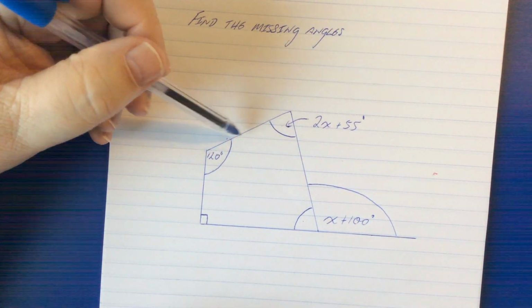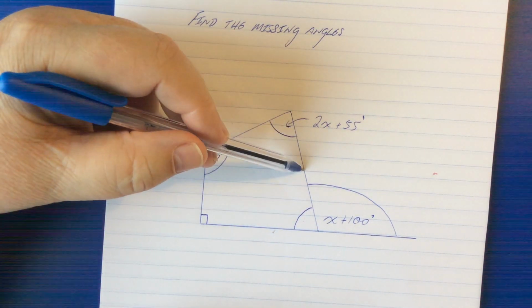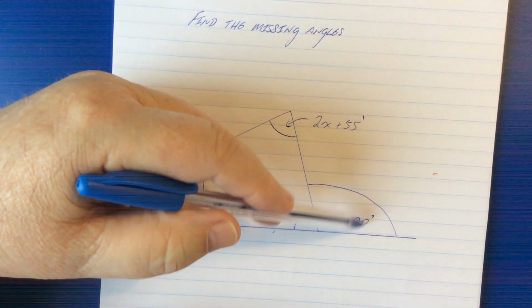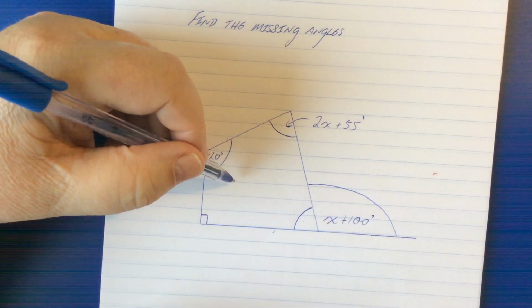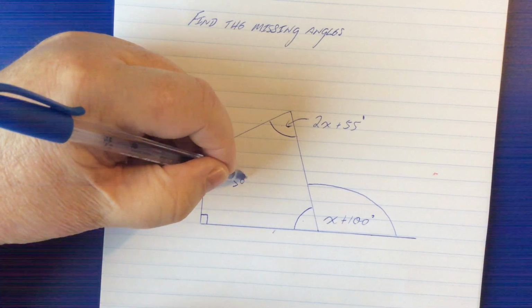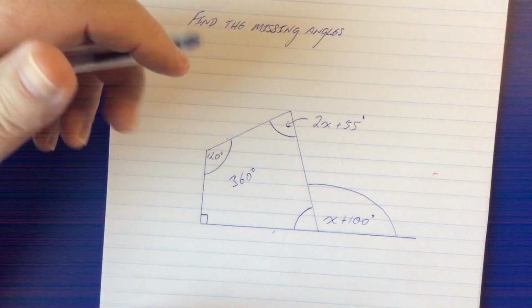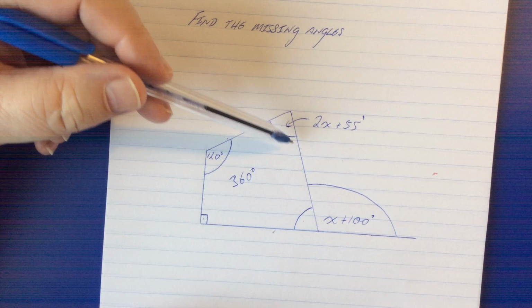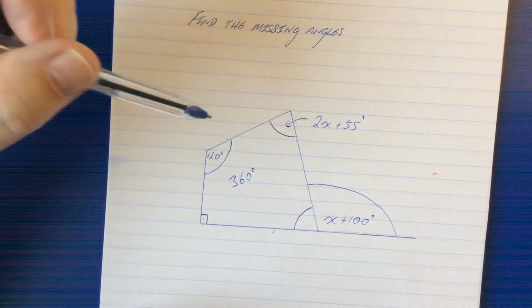Now, this is a four-sided figure. This side, this side, this side, and this side. Just ignore this for the moment. So that means that the internal angles in here add up to 360 degrees. So that plus that plus that plus that must equal 360.